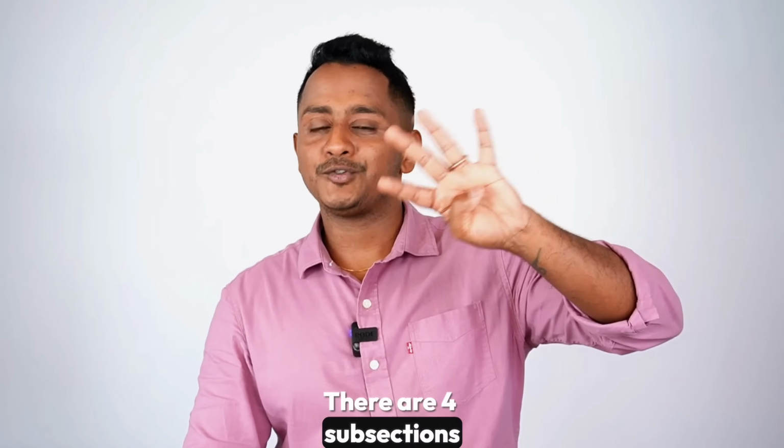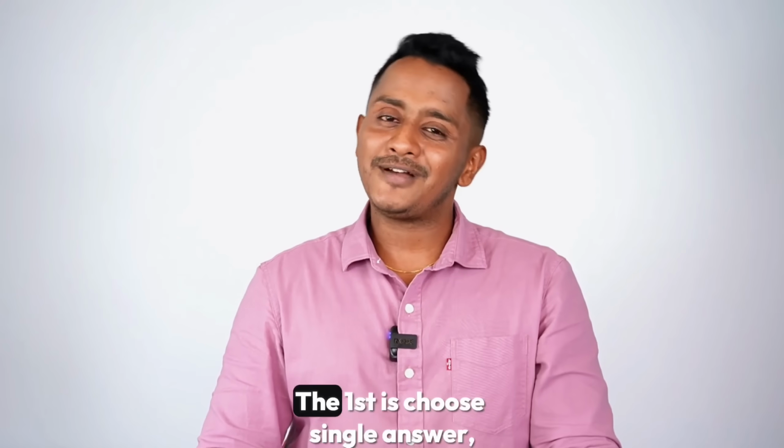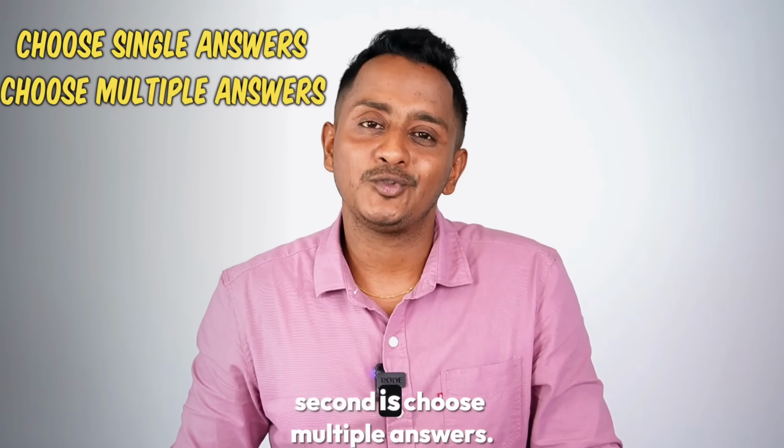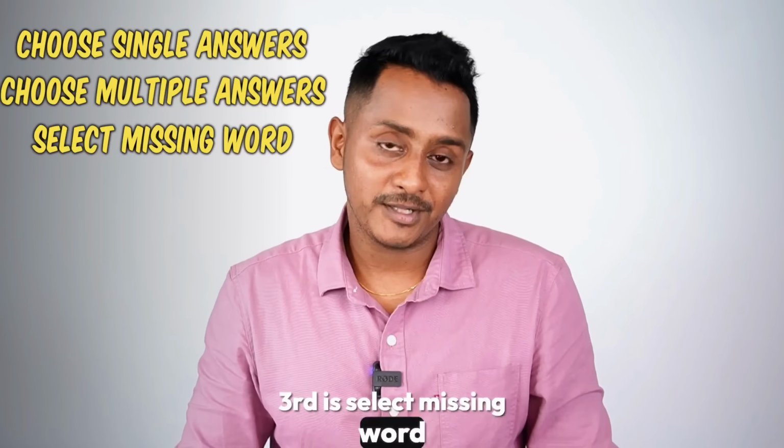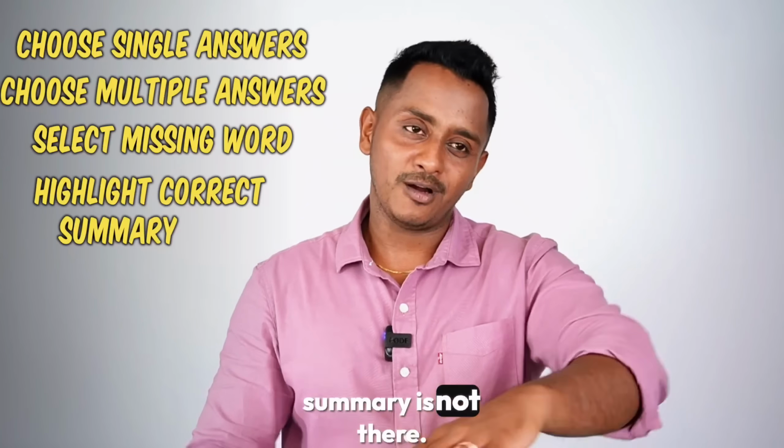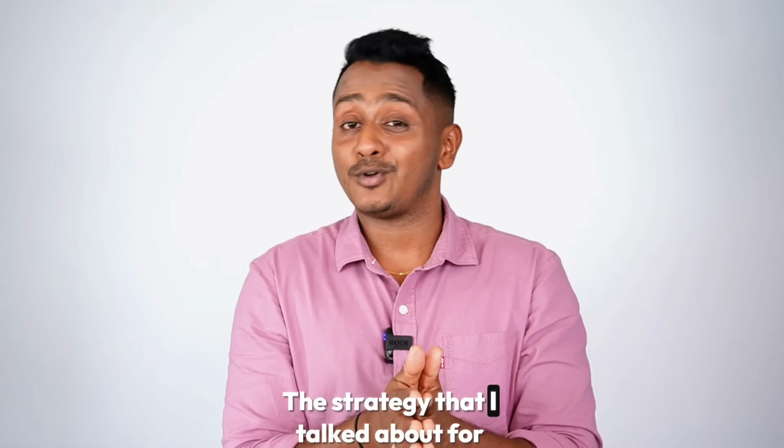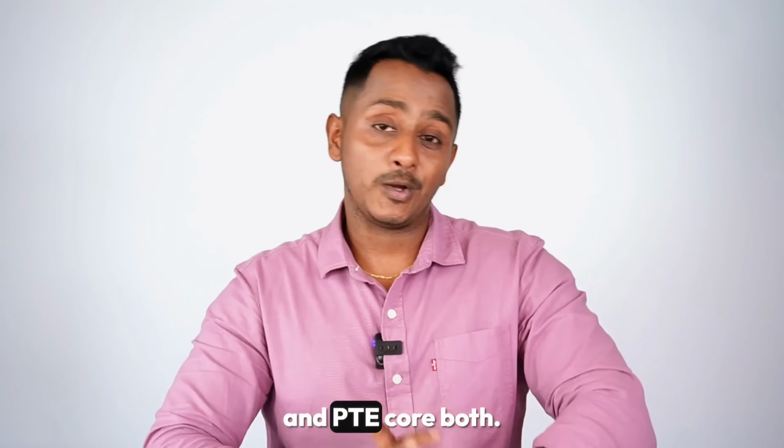In a similar way, inside the listening section there are 4 subsections that you can absolutely skip. The first is choose single answer, second is choose multiple answers, third is select missing word, and the fourth is highlight correct summary. For your PTE Core, highlight correct summary is not there; the rest all remain the same, and the strategy that I talked about is for PTE Academic and PTE Core both.